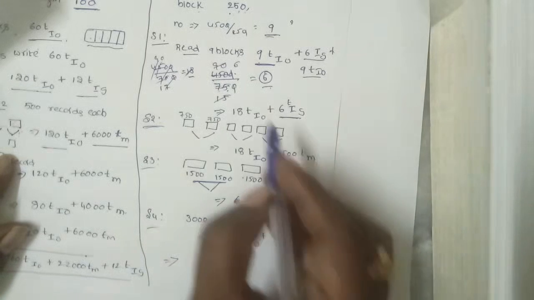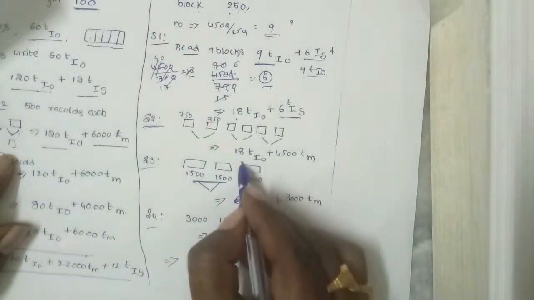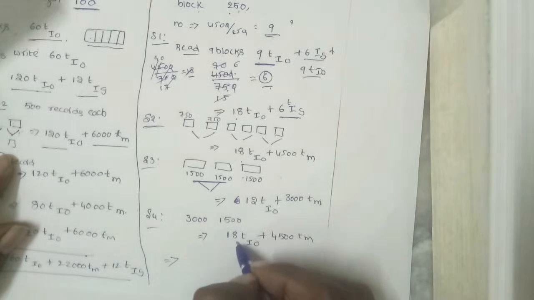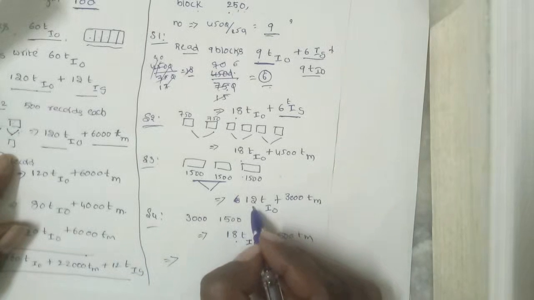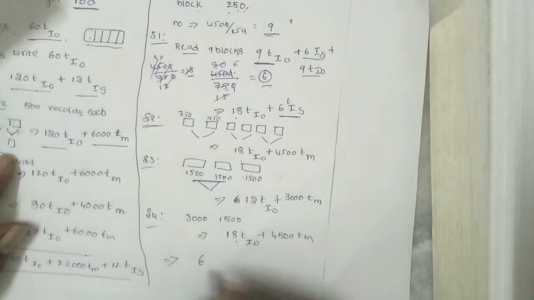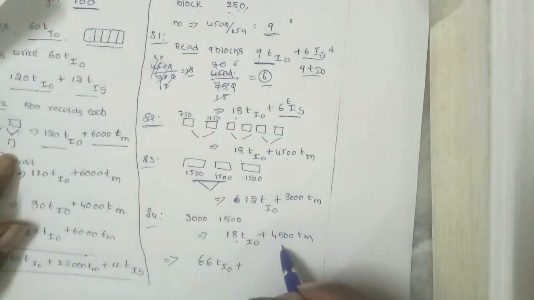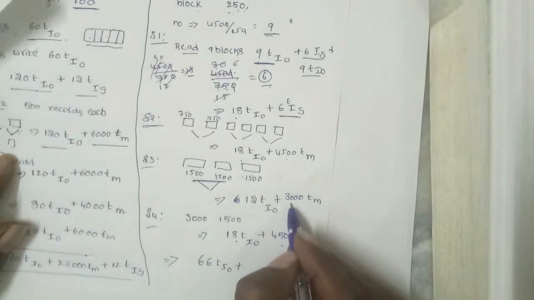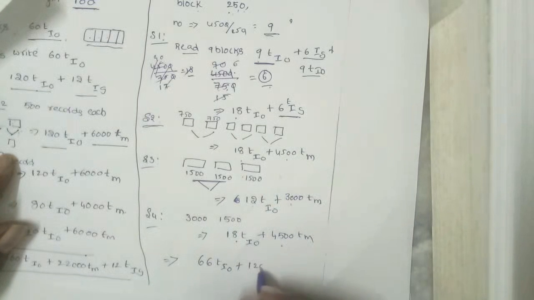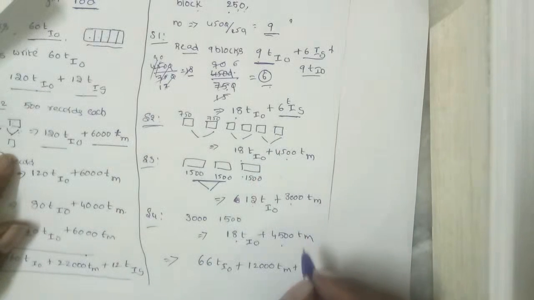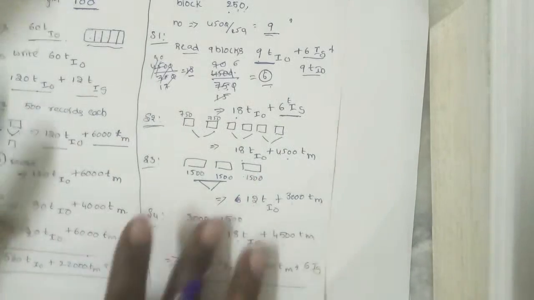So finally, what is the sum? 18 plus 18 is 36, plus 18 is 54, so 66 TIO plus 12,000 TM plus 6 IS, the internal sorting. This is the total time for this example.